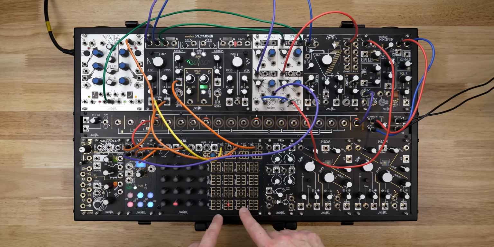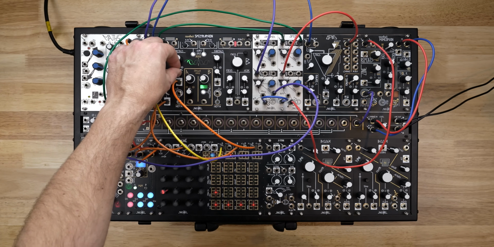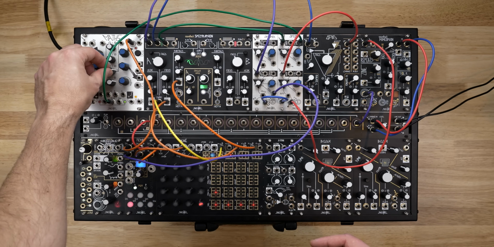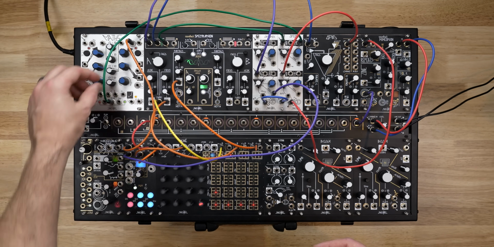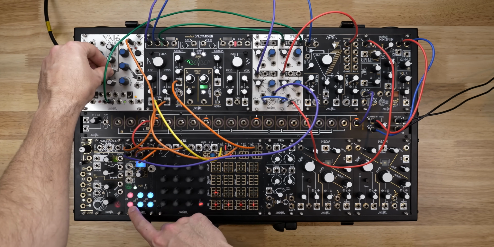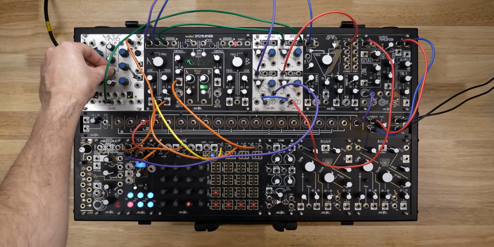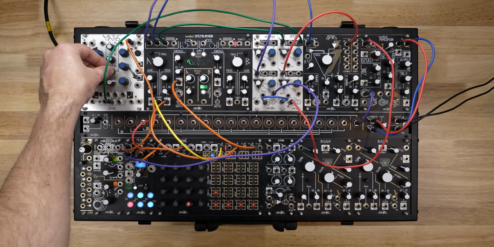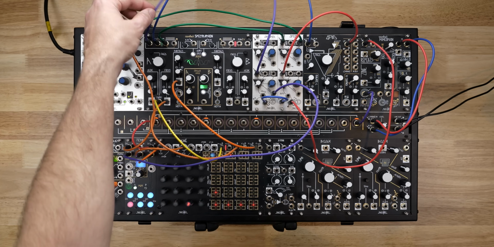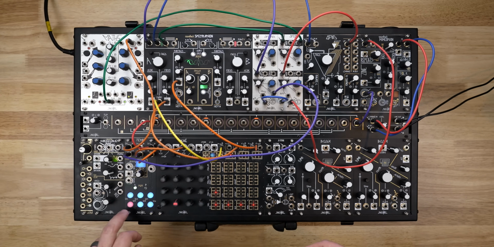If we were to add in a pitch sequence on top of this, it's a little more complex. Now we'll gate this with a low pass gate and an envelope. I'm going to use the sine wave out to add a little bit of a fundamental oomph every once in a while.